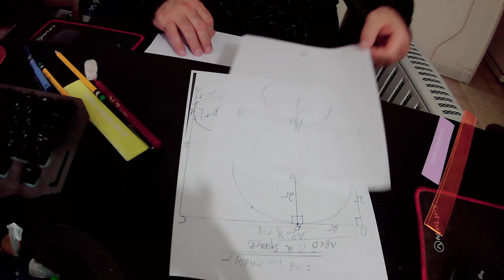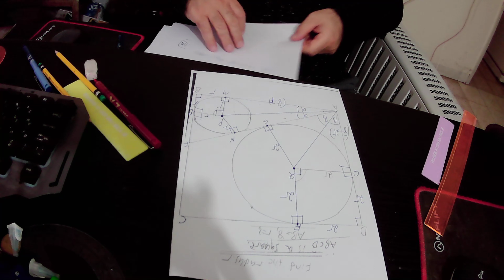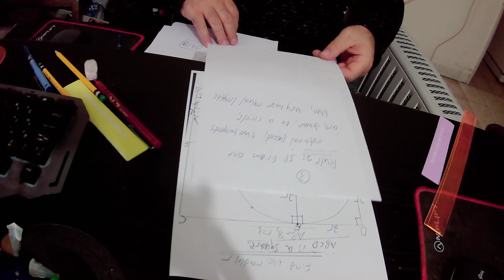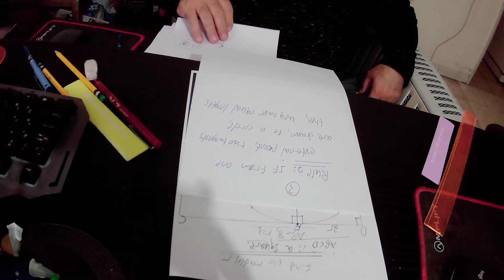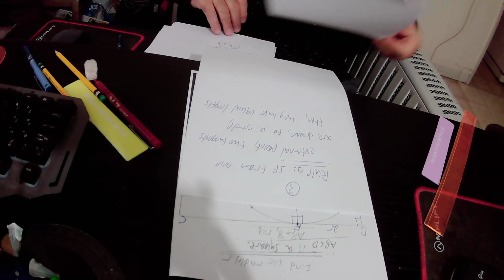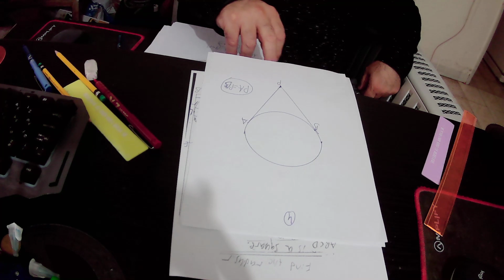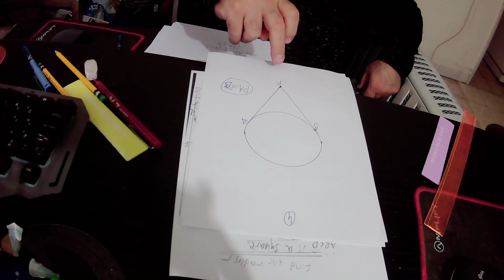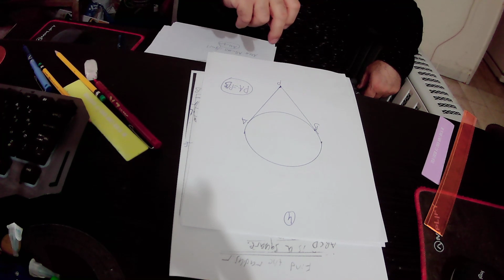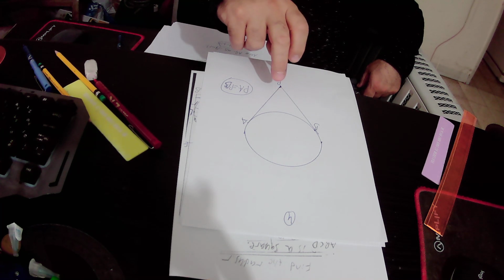That is rule number one, and we also have rule number two. Rule number two states that if from one external point two tangents are drawn to a circle, then they have equal lengths. So what is the meaning of rule number two? The meaning of rule number two is that if we have an external point, P is an external point in relation to this circle because it is not located inside this circle nor on the circle.